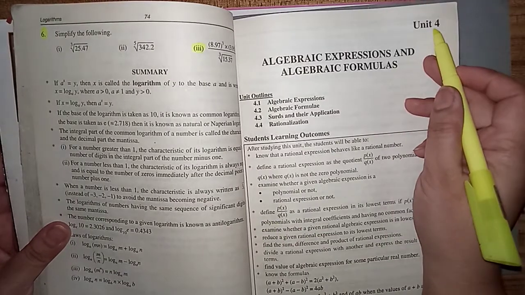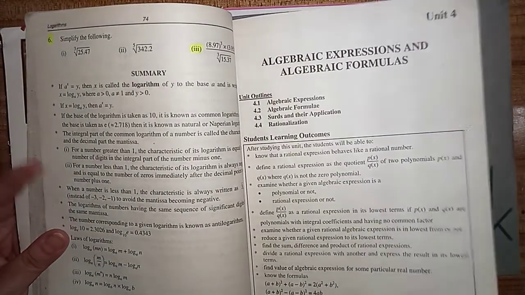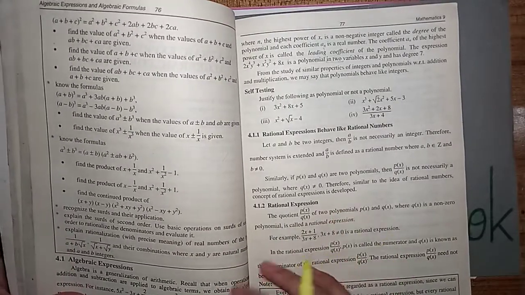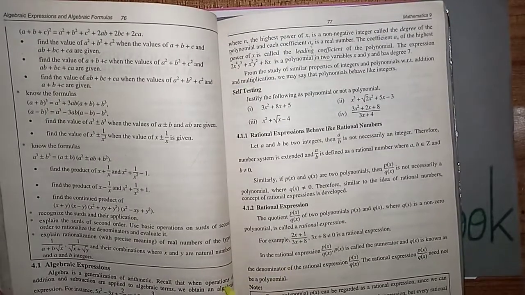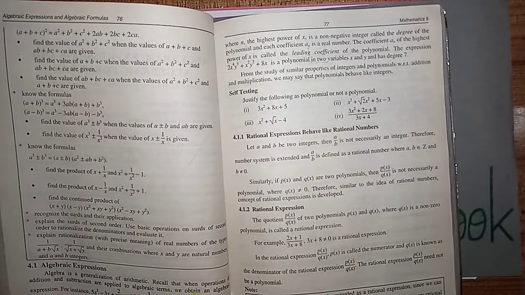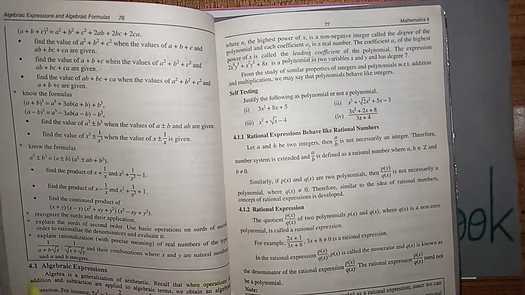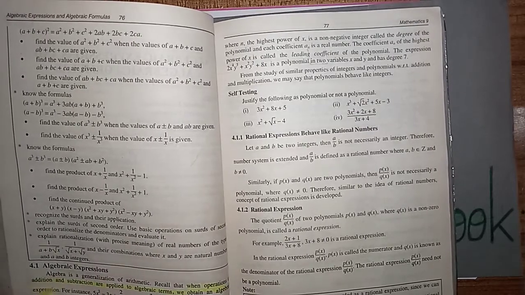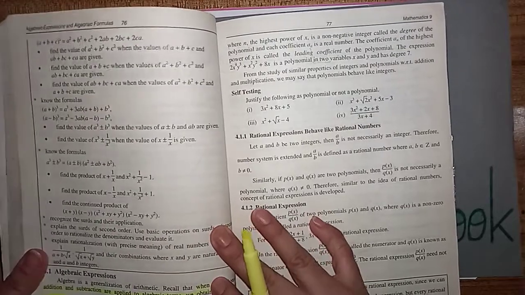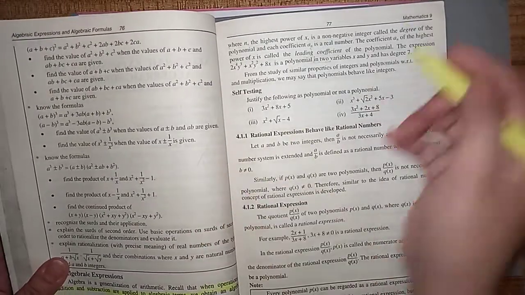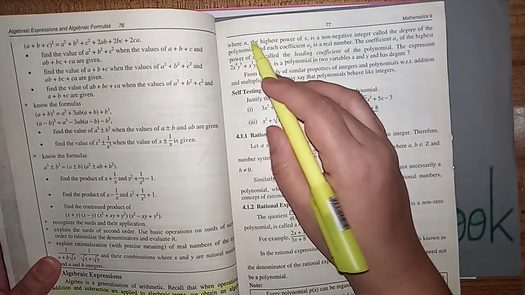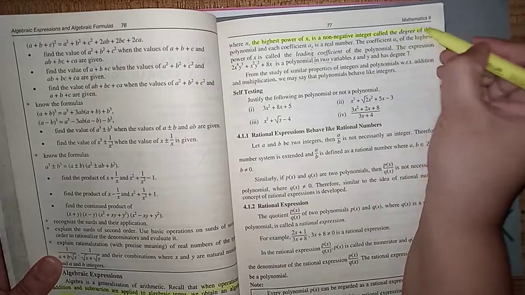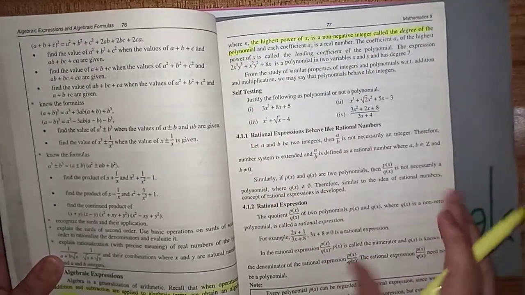Now chapter number 4. Definition of algebraic expressions. Algebraic expression: when operations of addition and subtraction are applied to the algebraic terms, we obtain an algebraic expression. Now the highest power of x, a non-negative integer, is called the degree of the polynomial.